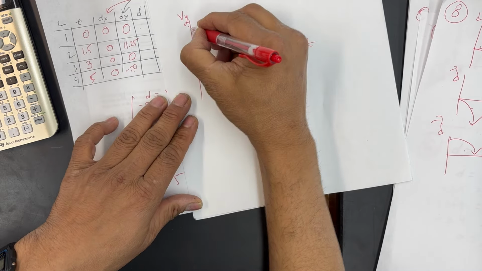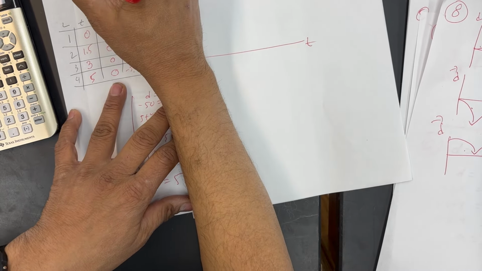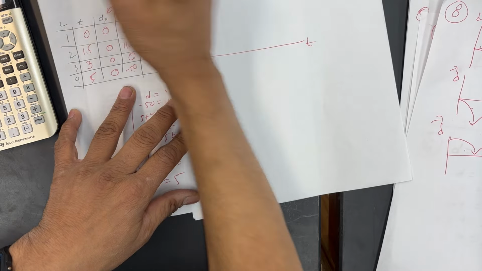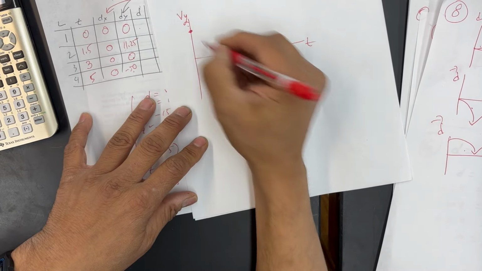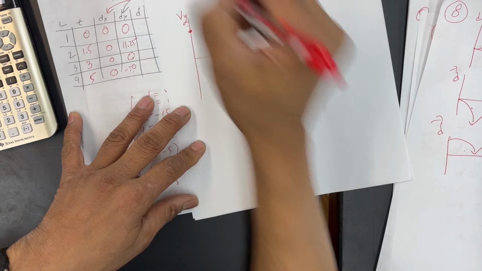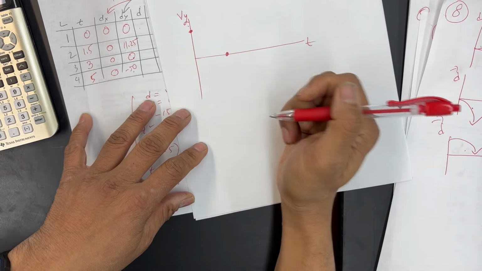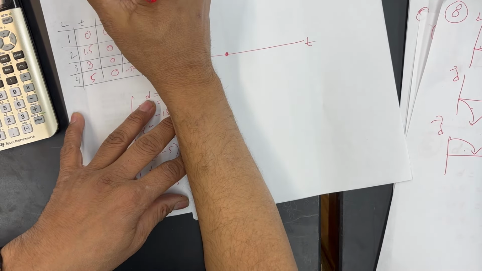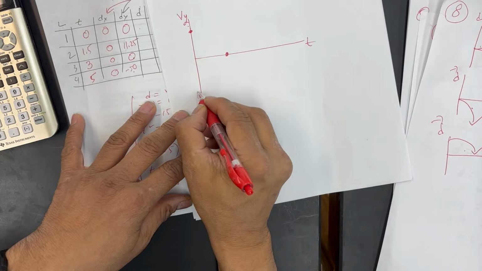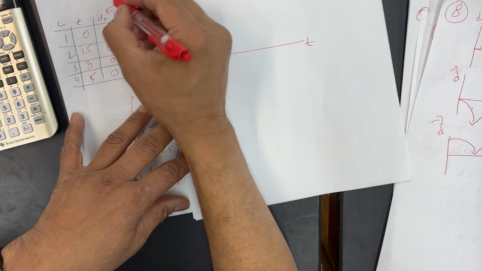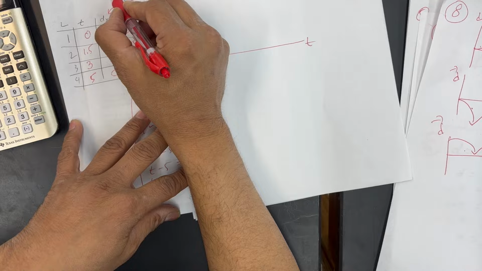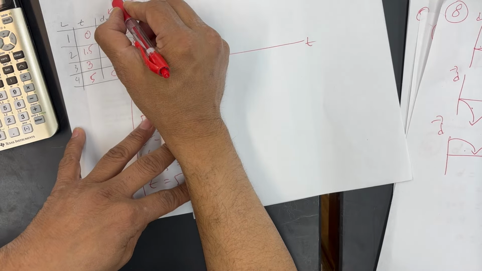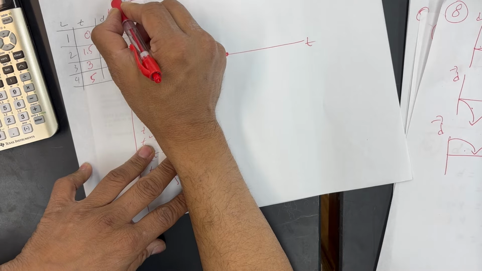Now I'm going to draw it. This one is 15. This one is 0, so I'm going to draw 0. This one is negative 15. So I'm going to draw like this. But instead of drawing this, I'm going to draw this one. This one is how much? We're going to find the velocity over here.